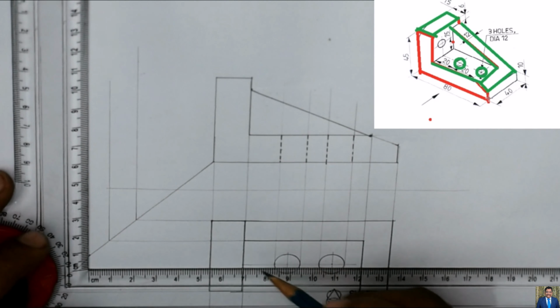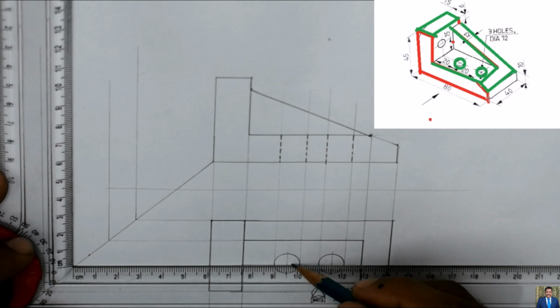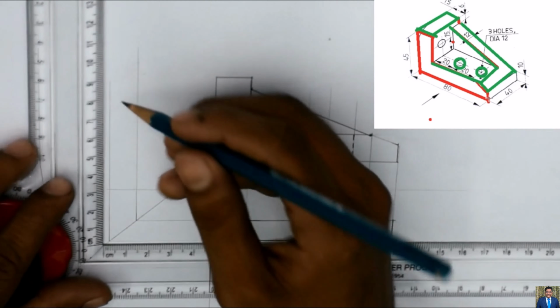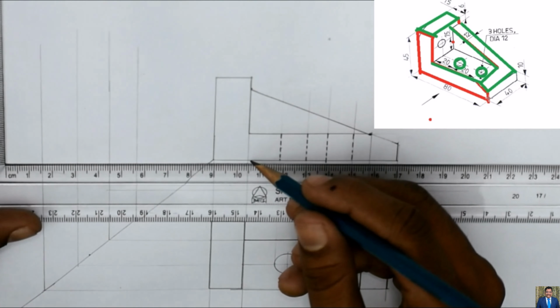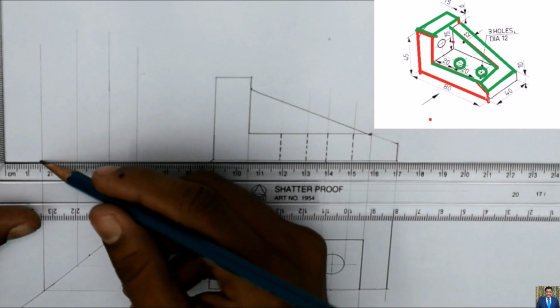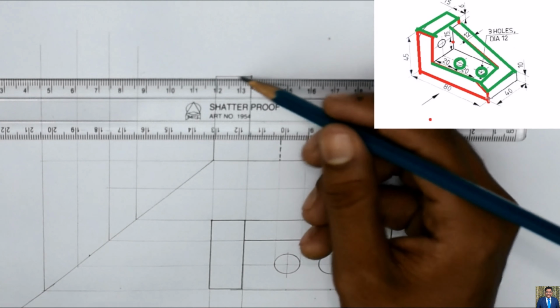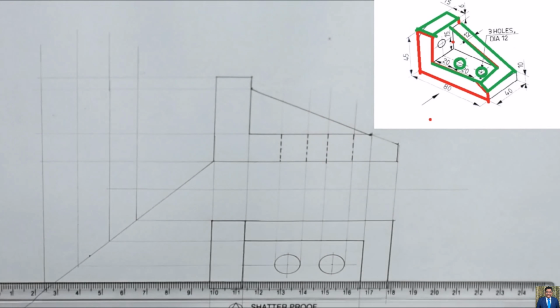So now I am projecting these center lines also. And from the projection lines from the front view, we have got the area where our right hand side view will appear.